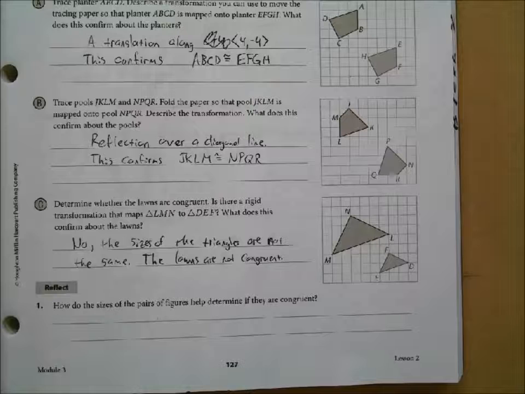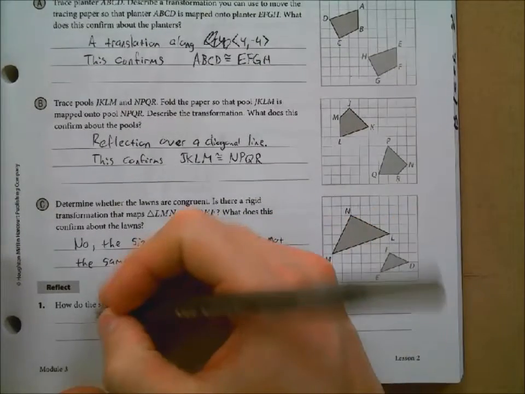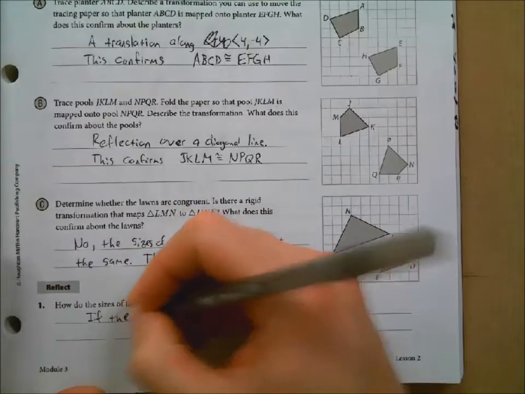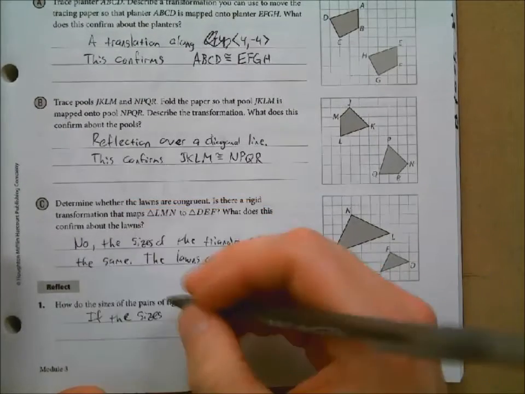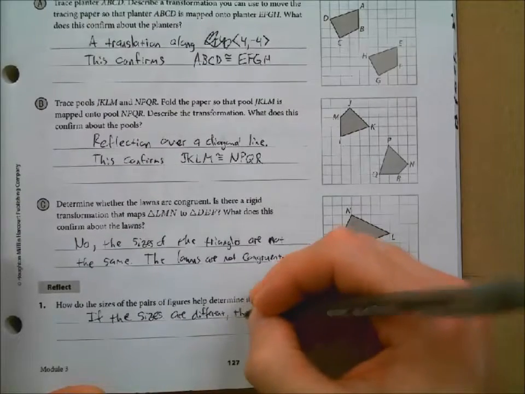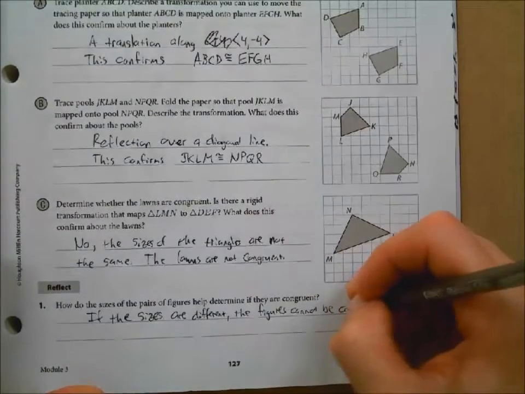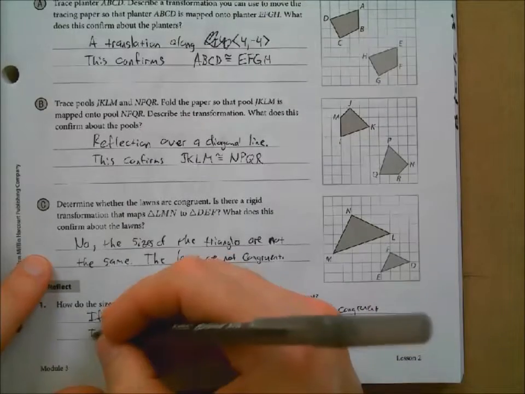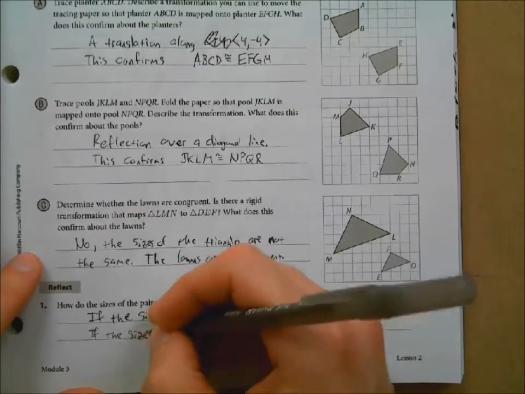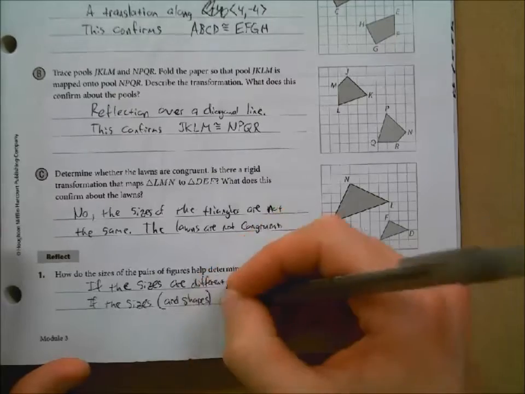If the figures, at least in this case, are the same size, then they are congruent, and if they weren't, they weren't congruent. Okay, so yes. If the sizes are different, like Aubrey noticed in letter C, the figures cannot be congruent. If the sizes (and shapes) are the same, they are congruent. The figures are congruent.